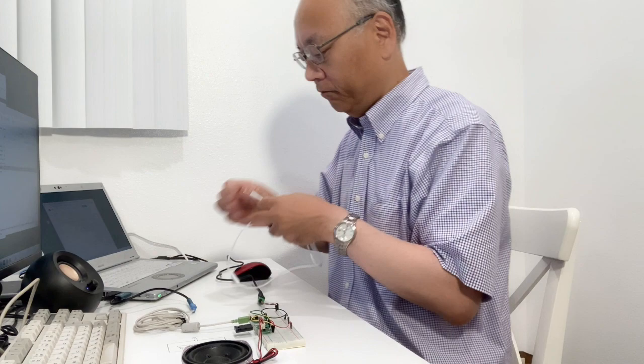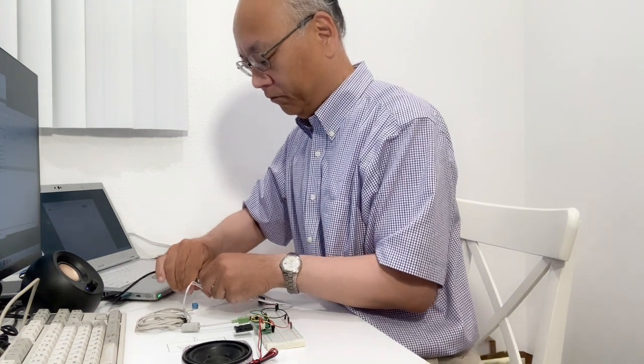No sound. Now, let me listen to it with earphone to make sure that the sound comes from the USB audio interface. I can hear the music clearly. There is no problem.